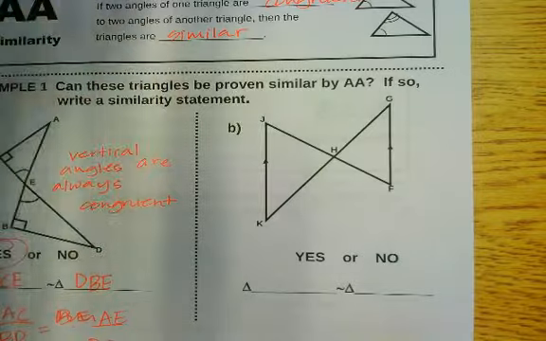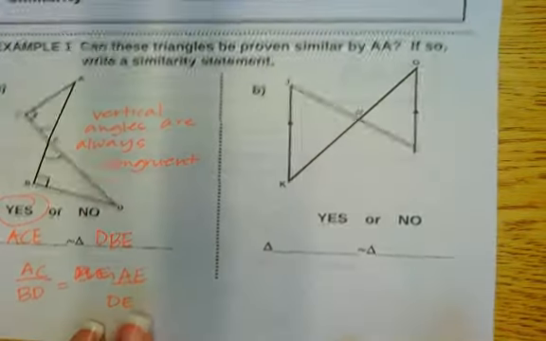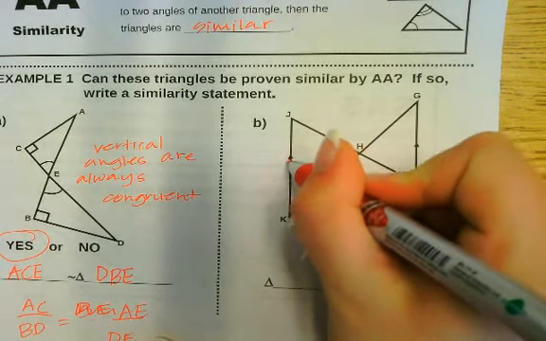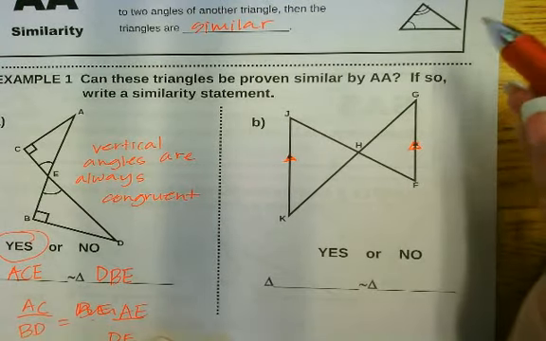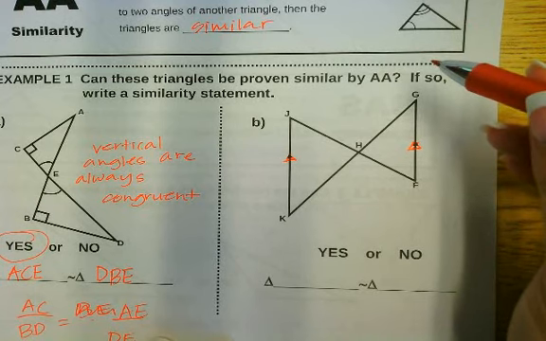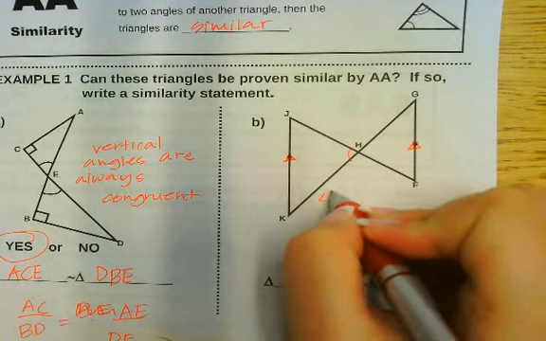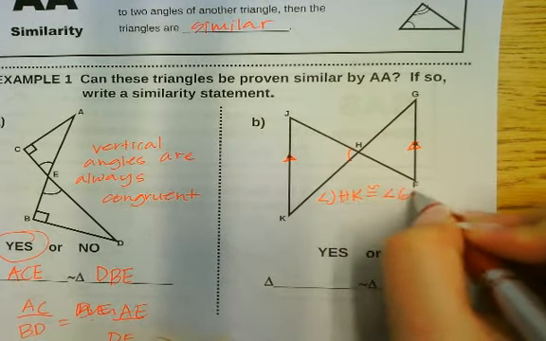Okay, letter B. Okay, somebody tell me one set of congruent angles. Noting that these two sides are parallel. JH what? JHK and okay, why is that? Because of what?